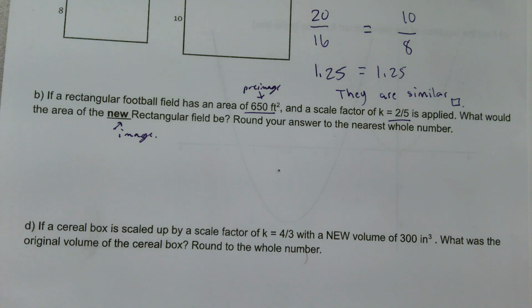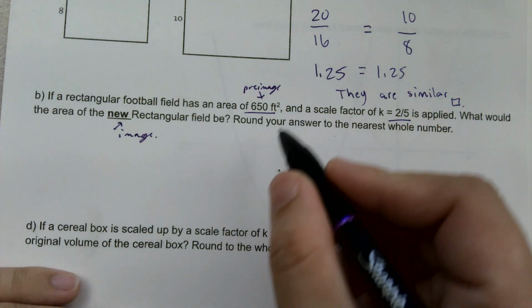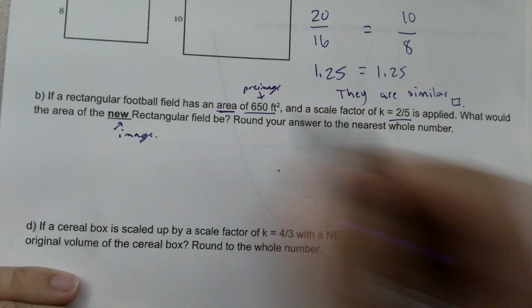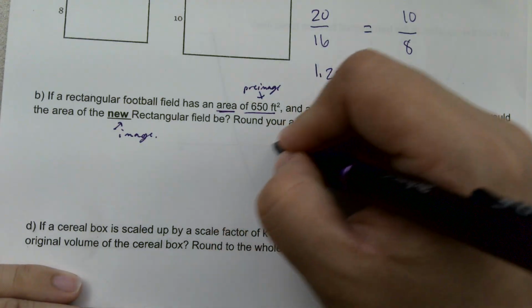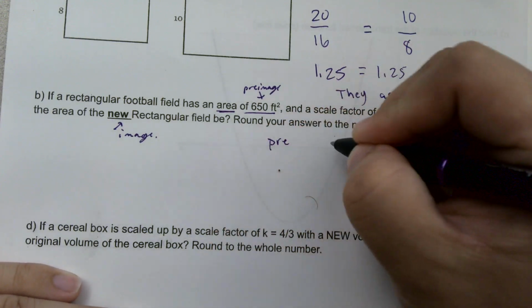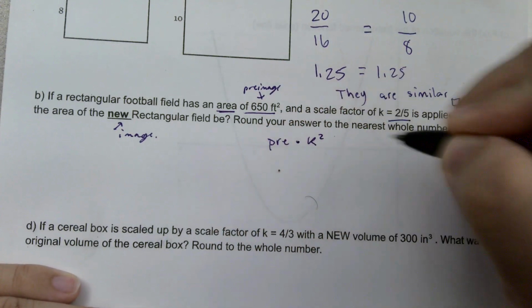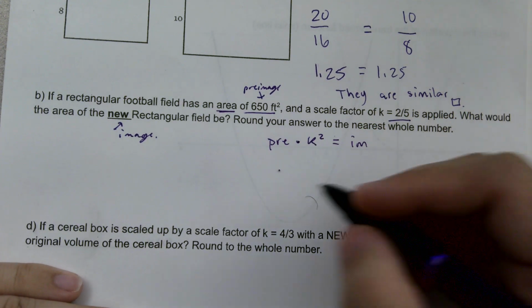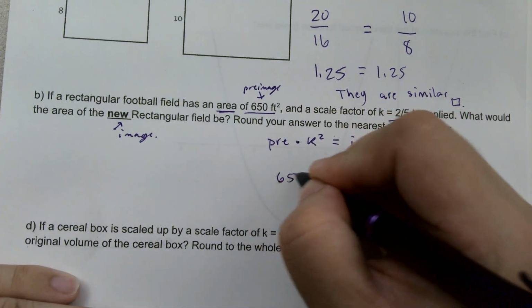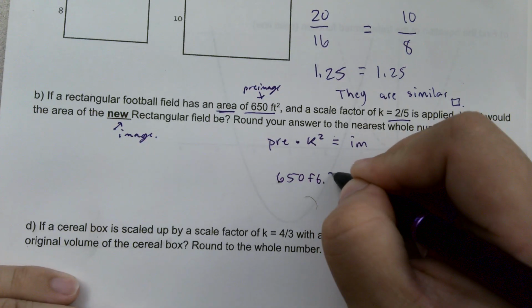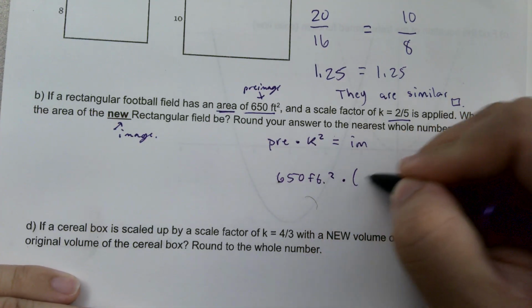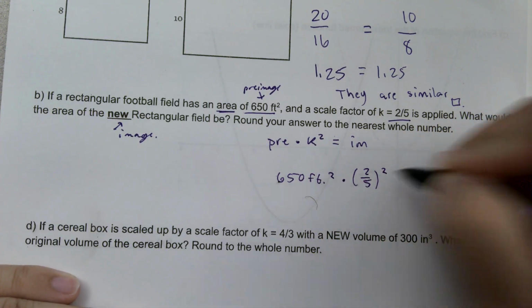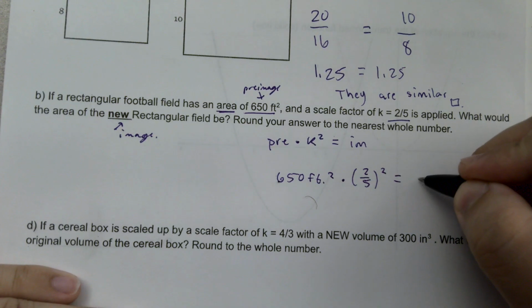And again, the posters will be there. It's area, because I want area. Therefore, I'm going to use the formula pre-image times k squared equals image. Therefore, 650 feet squared times 2 over 5 squared equals my new area.